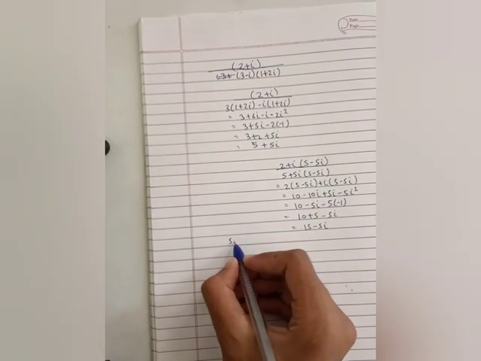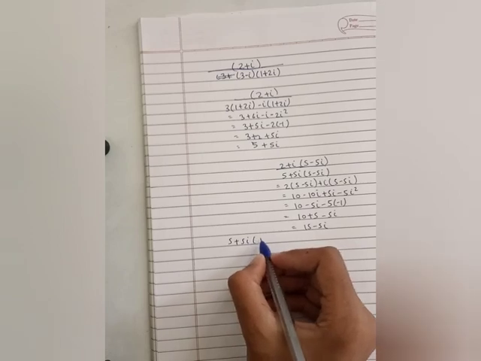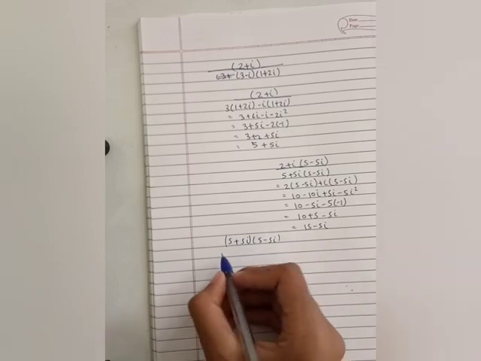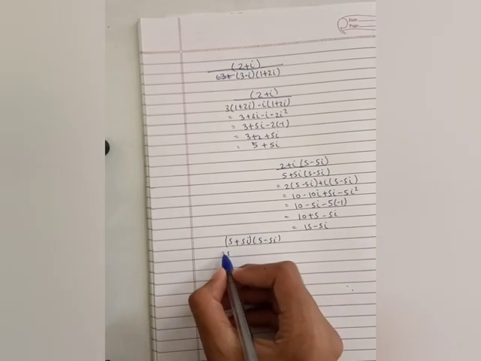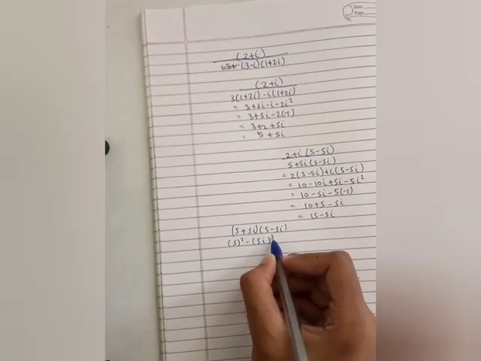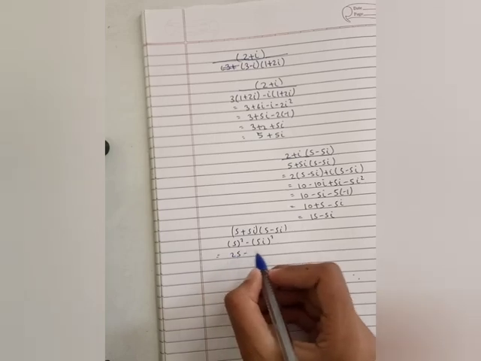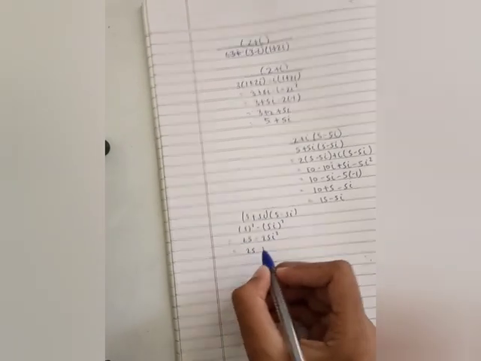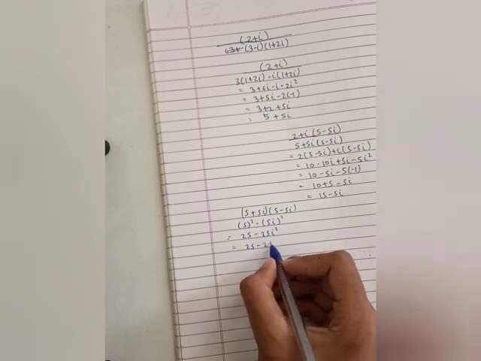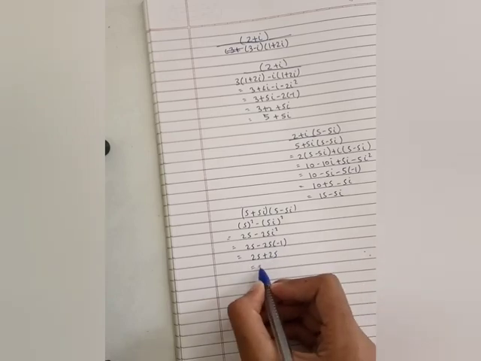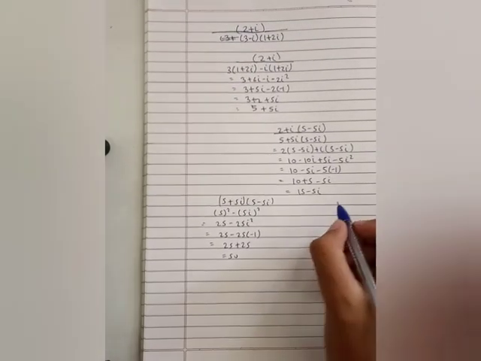Again, our denominator is something like a minus b times a plus b, so we can write it as a square minus b square. A square is 5 square, minus b square is 5 iota square. So 5 square is 25 minus 5 iota square. We get 25 iota square. So 25 minus 25 iota square, where iota square is negative 1, so it will get 25 plus 25, which is 50. We'll get the denominator as 50.